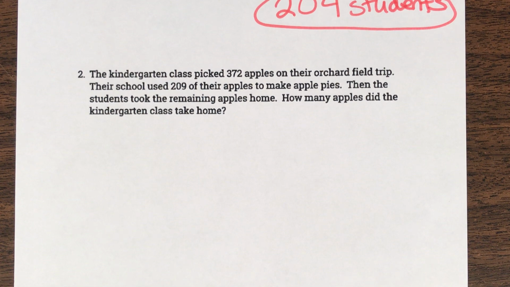The kindergarten class picked 372 apples on their orchard field trip. Their school used 209 of their apples to make apple pies. Then the students took the remaining apples home. How many apples did the kindergarten class take home?